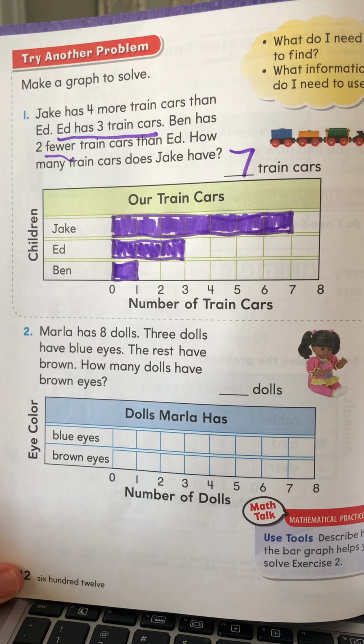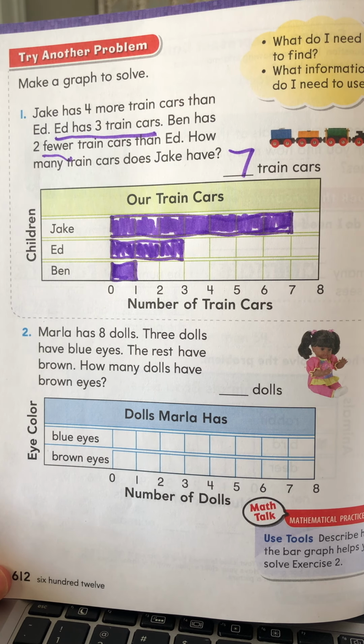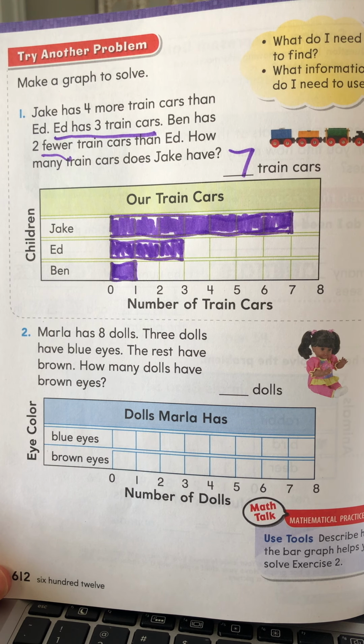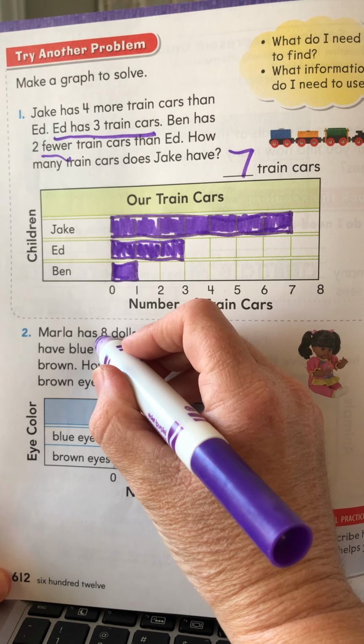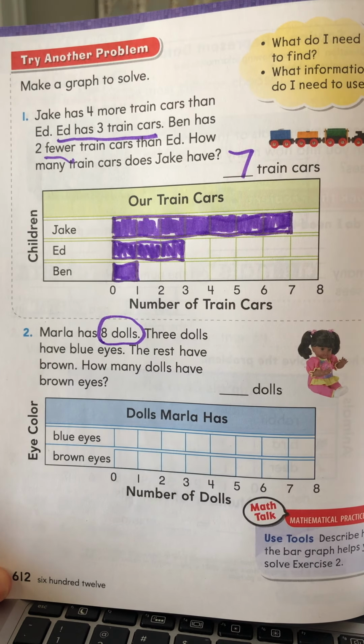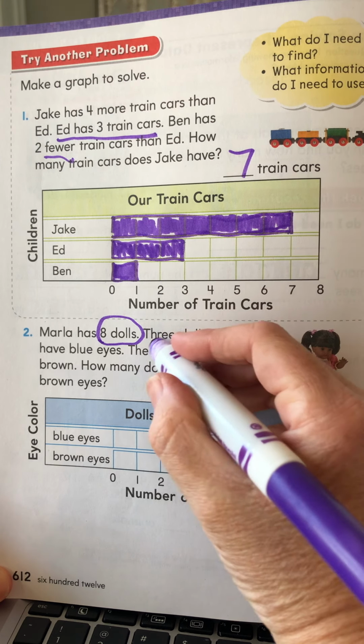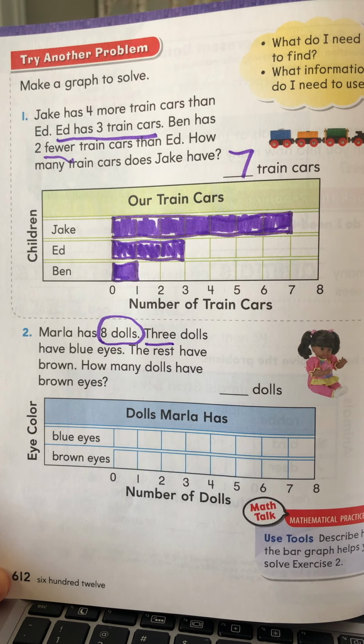Okay, next. Marla has 8 dolls. 3 dolls have blue eyes. The rest have brown. How many dolls have brown eyes? Okay, so we know that Marla has 8 dolls in all, okay? That's important to know. And we know that 3 dolls have blue eyes.